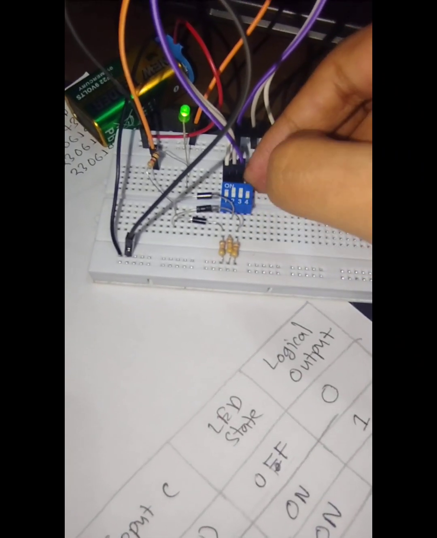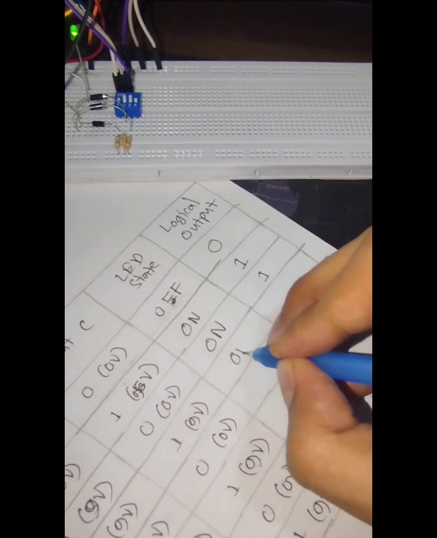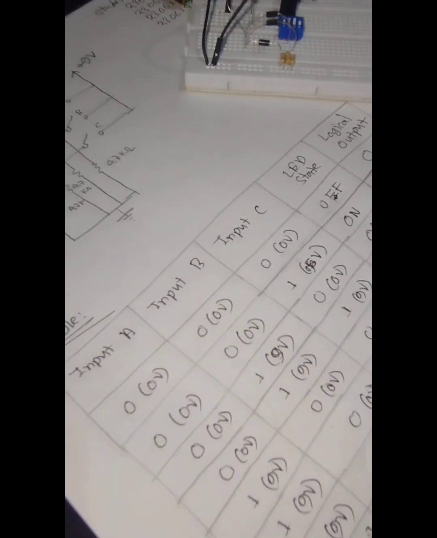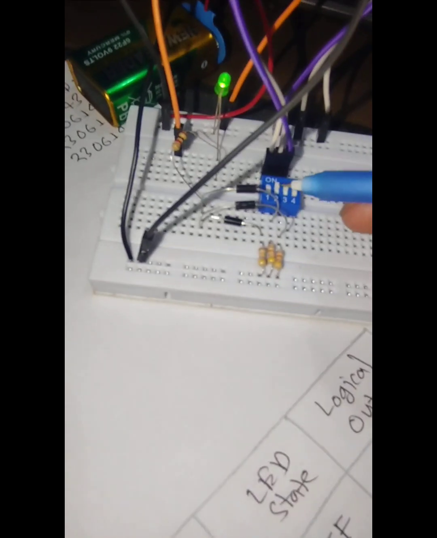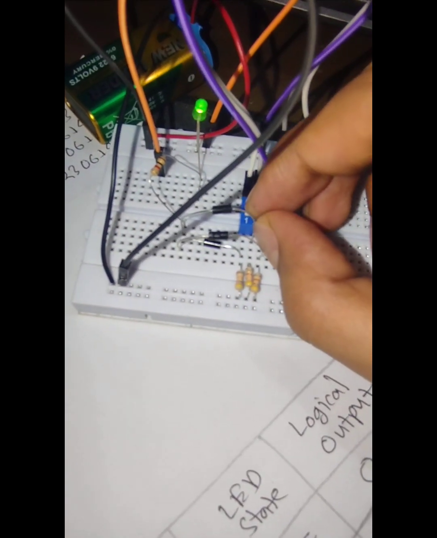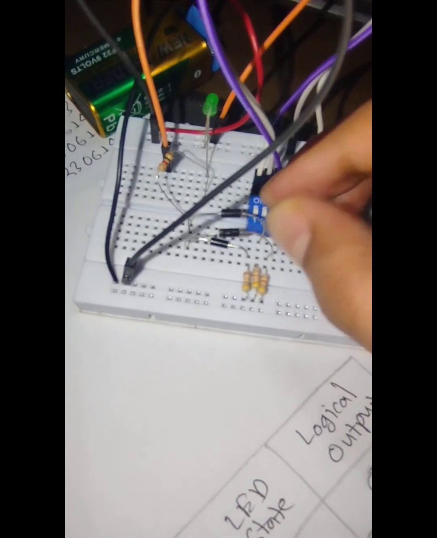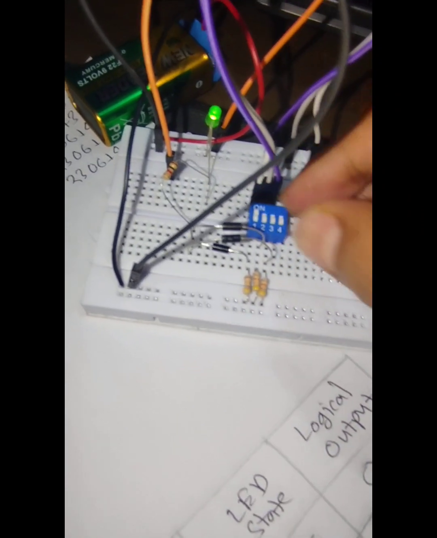So for the next one, 0, 1, 1, we should turn on C, number 3. So LED state on, 1. Next one is 1, 0, 0. That means 1 should be turned on, 2 and 3 will be off. So let's turn it off. Turn on the 1. LED state on.